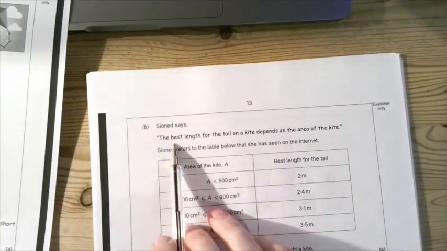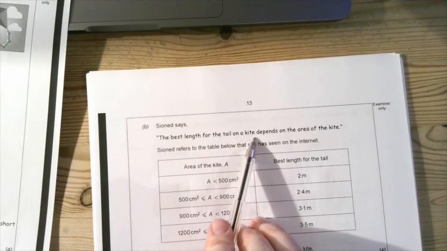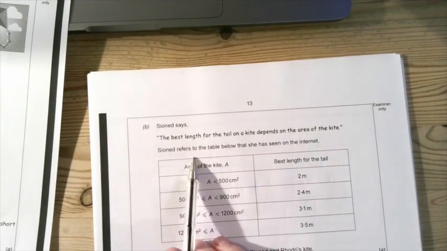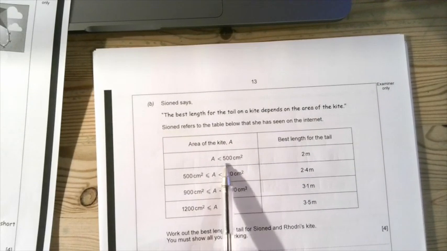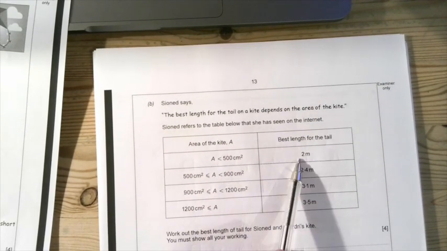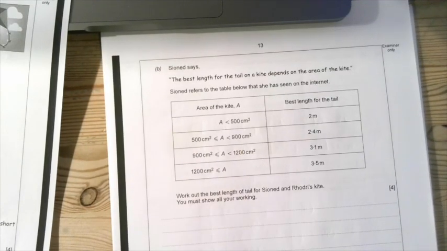Okay, over the page on part B, it says, I probably need this question still, so I'll leave that there, sorry. Shauned says the best length for the tail on the kite depends on the area of the kite. Shauned refers to a table below she has seen on the internet. So the area of the kite is less than 500 centimetres, you need a tail of 2 metres, and so on, okay? Between 500 and 900 is that, and so on. Work out the best length of the tail for Shauned's and Rodri's kite.